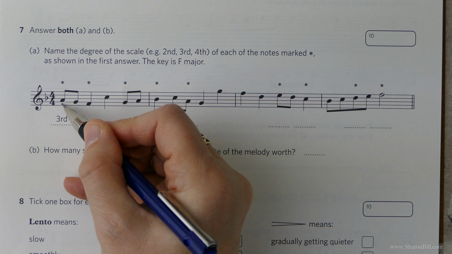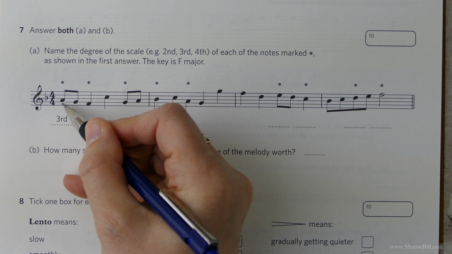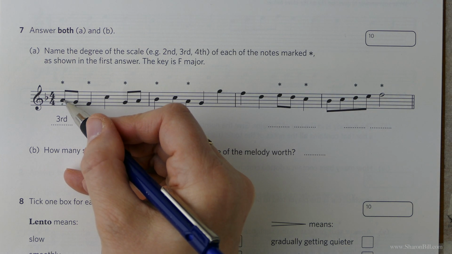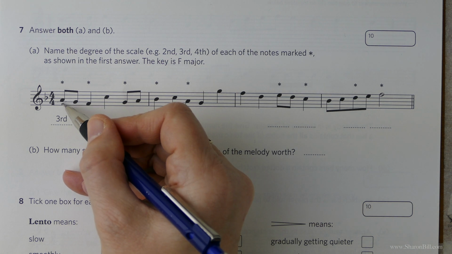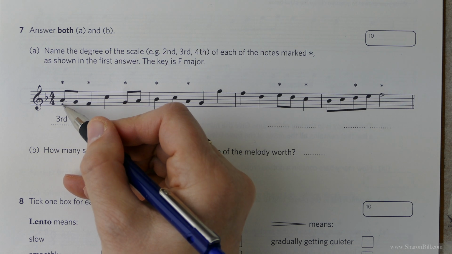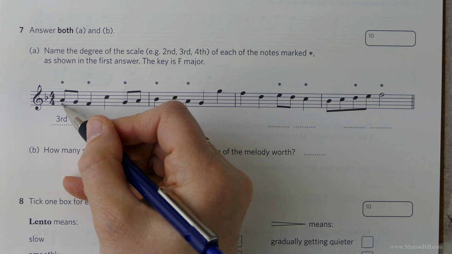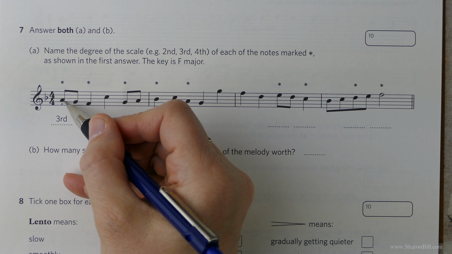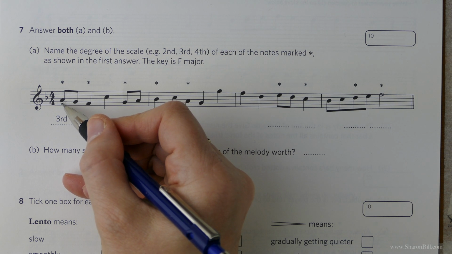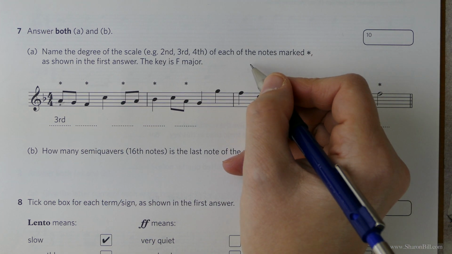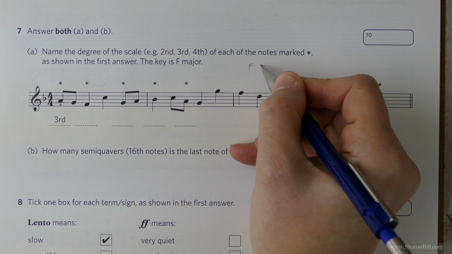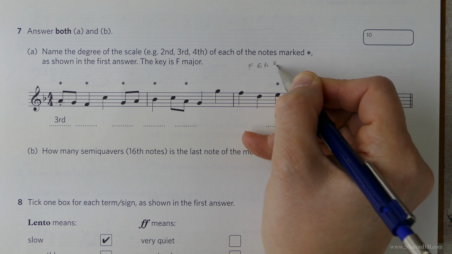So here is F. So F is 1, G is 2, A is 3, a third, 1, 2, 3. We count each step. The only way you can go wrong here is to forget to count F as 1 and then go straight on to count G as 1. However, that's not correct. It's 1, 2, 3. You can double check that if you sketch out the steps of your scale.